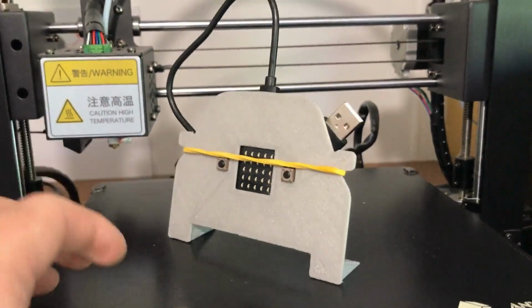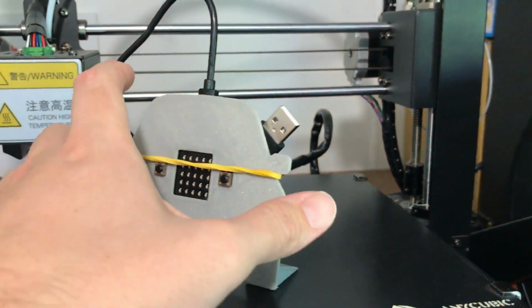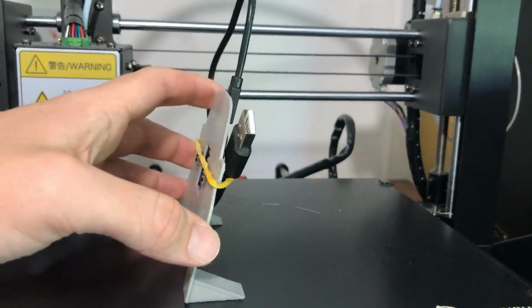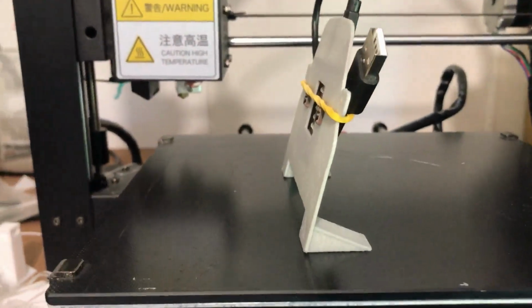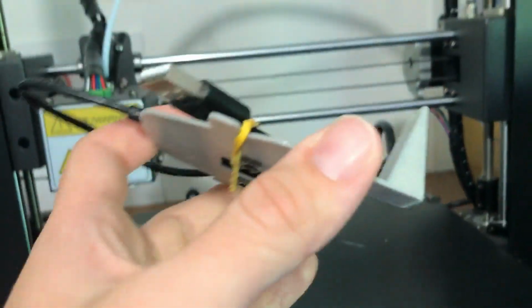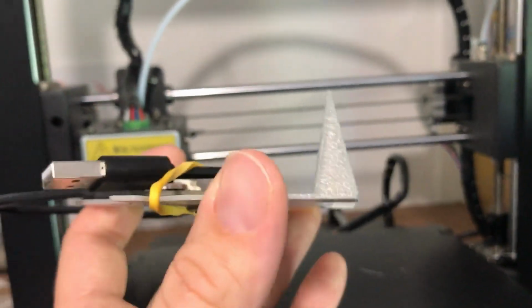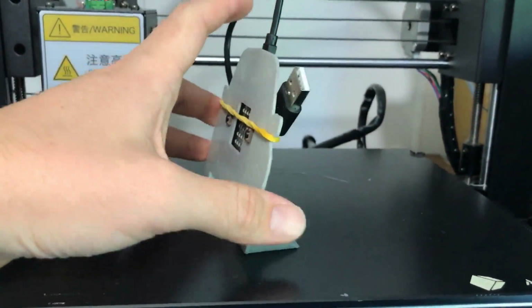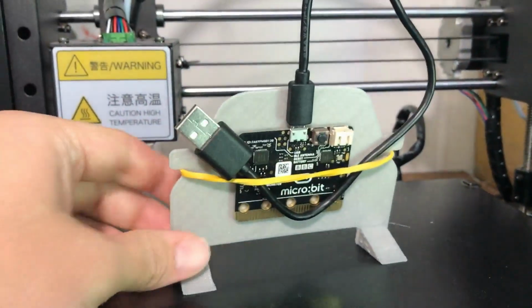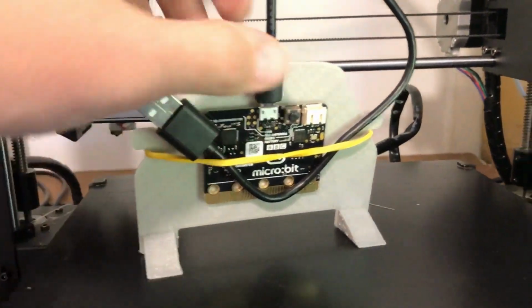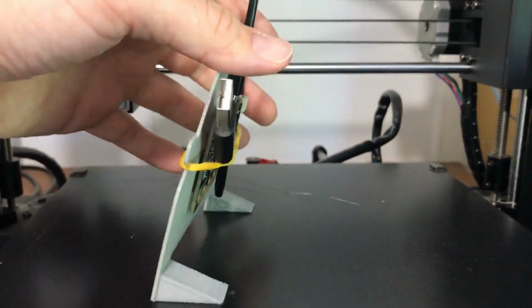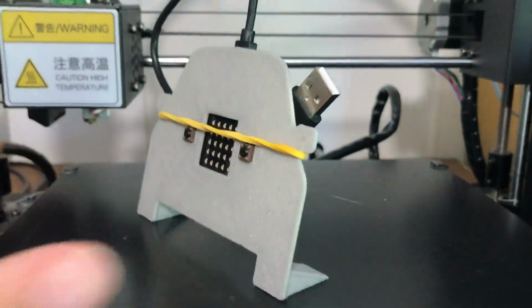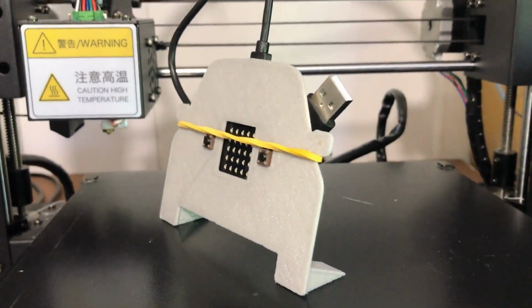Just before I finish, I just want to show you one other version I've just made. The previous one wasn't terribly stable, so I've actually done a version where the feet are angled backwards a bit, and it's a bit more steady. Obviously I've just used an elastic band to hold this into place, whereas you'll be creating your own little brackets. But that's something you might want to think about, angling it backwards to give more stability.